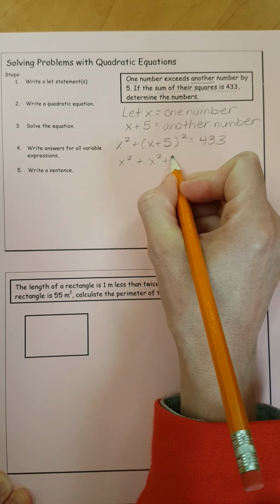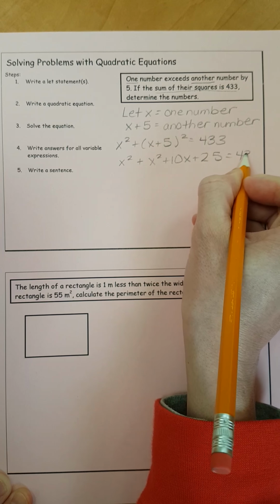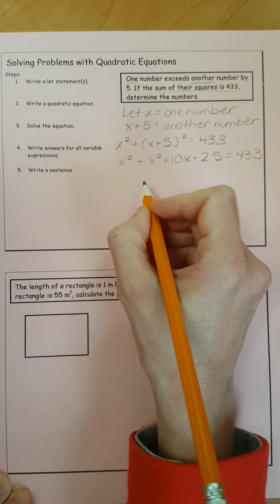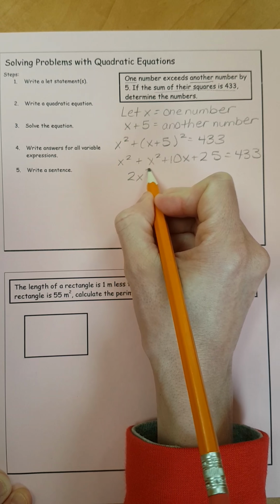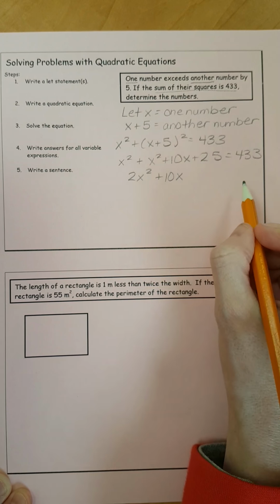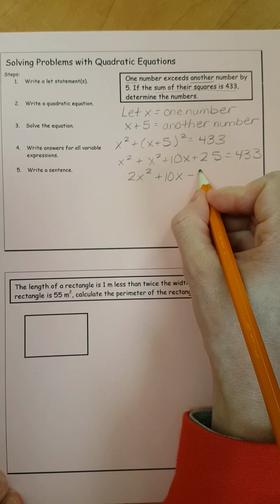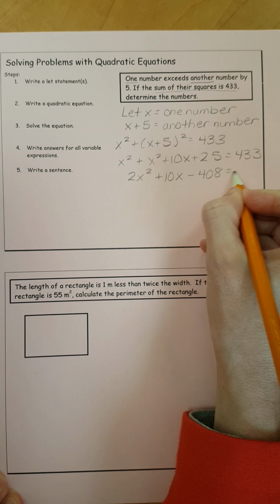I'm going to skip all that work and go right to that, and then 2x squared plus 10x. And then I'm going to make it equal to 0, so I'll subtract 433 from both sides.